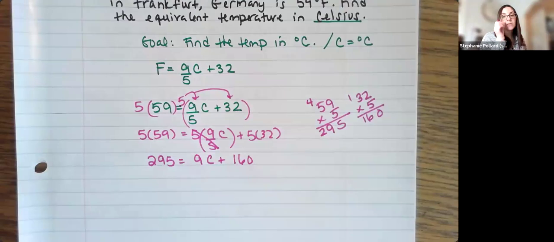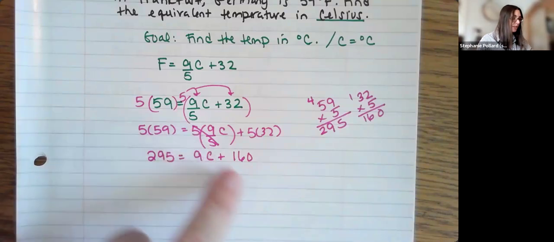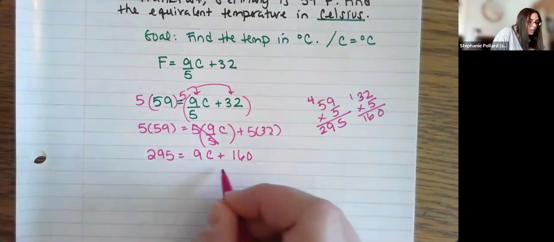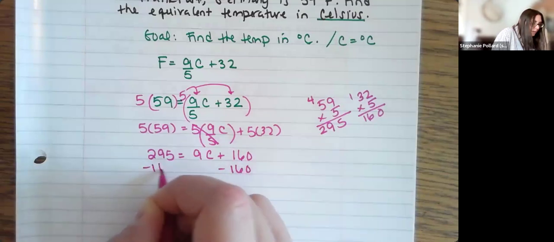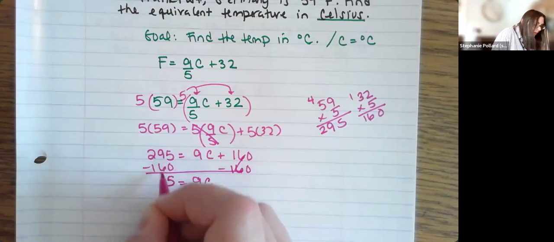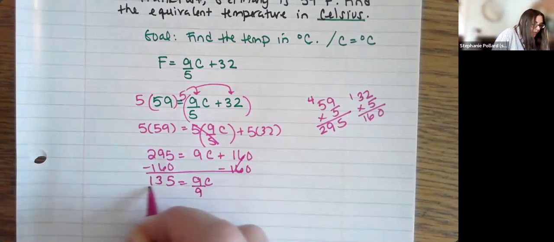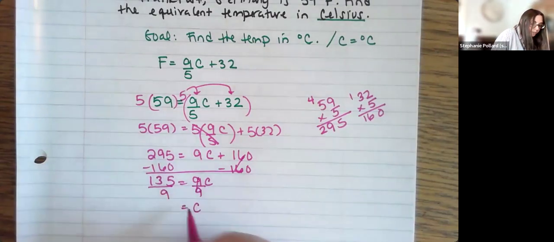So I do 5 times 59, and there I'm going to get 295, and I do 5 times 32, and again, there I get 160, and those two 5s are going to cancel. So I'm going to subtract 160 to both sides now. And I have 135 is equal to 9C, and now I divide both sides by 9.